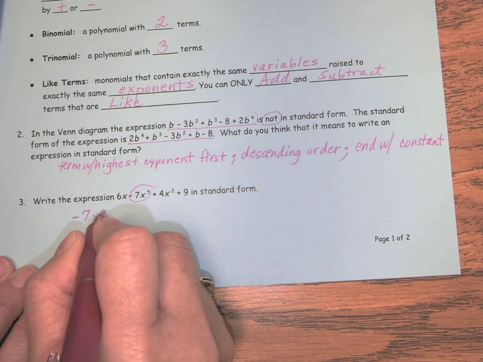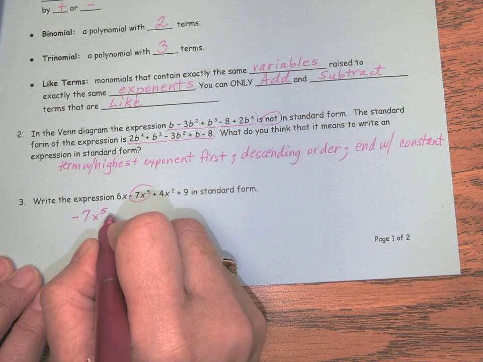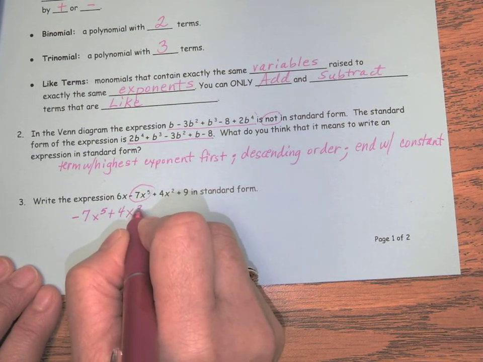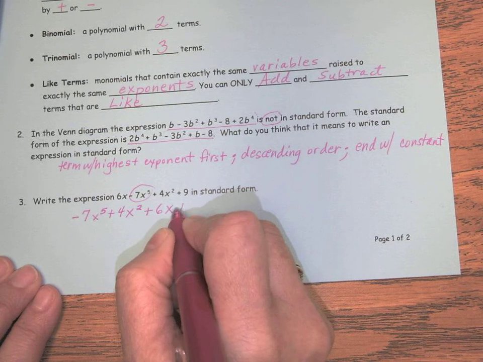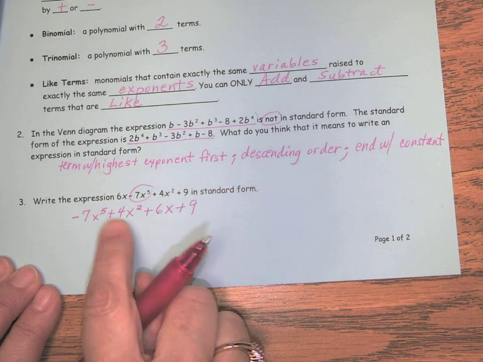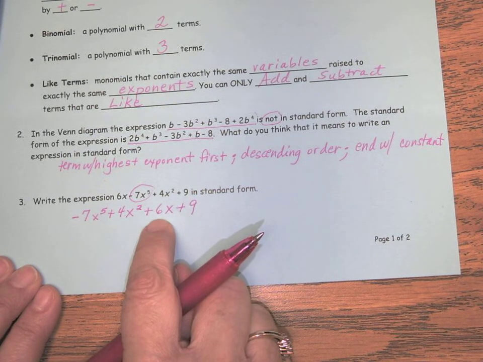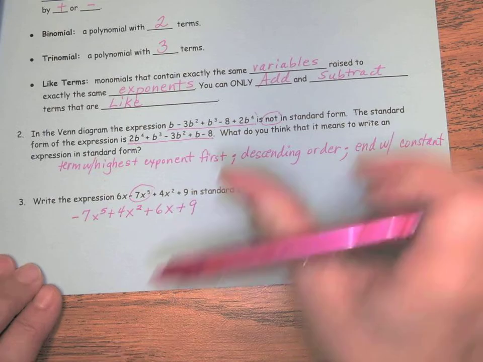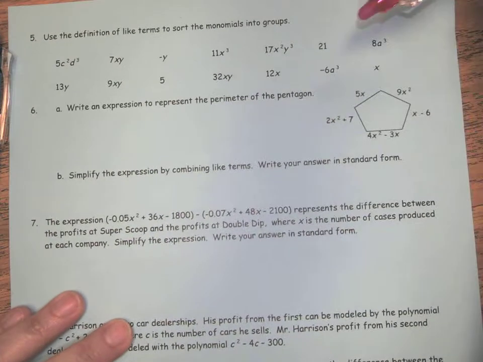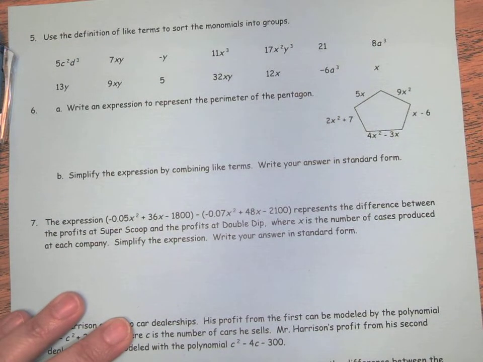So negative 7x to the 5th plus 4x to the 2nd plus 6x plus 9. I started with the highest exponent, went down in size of exponent, ending with the constant. That's called standard form. That's the way we're going to all write our answers so that we can compare more easily if we all do them in the same order.